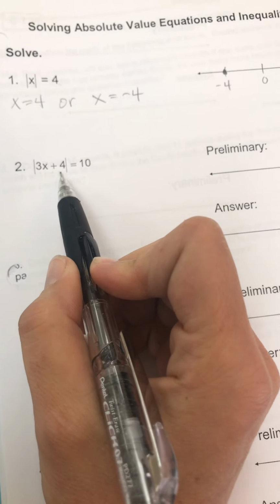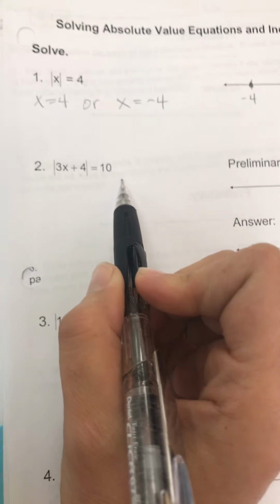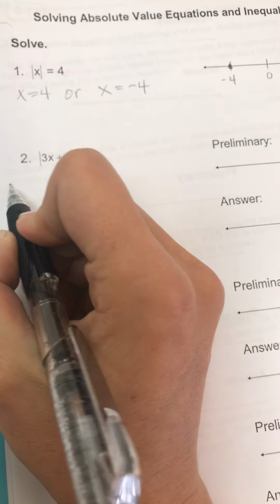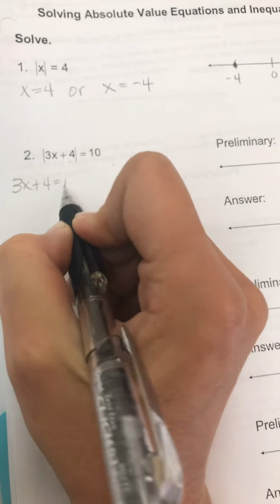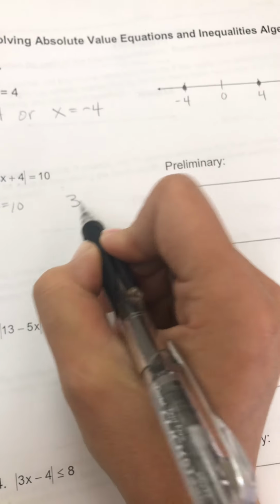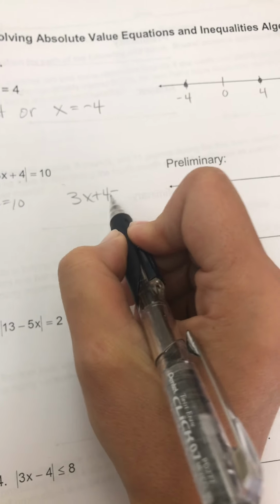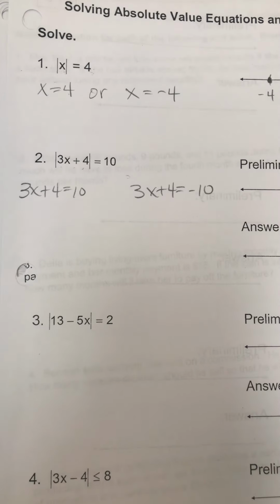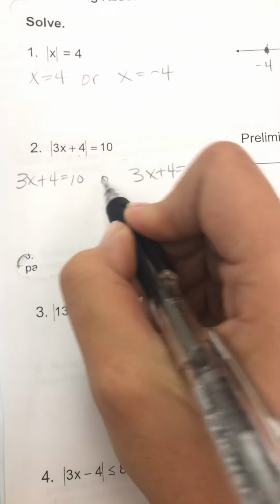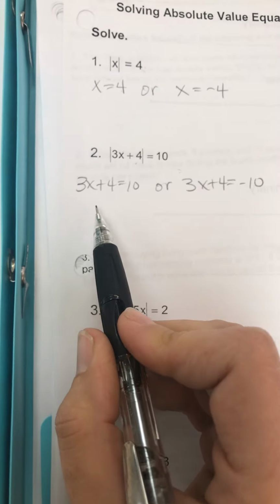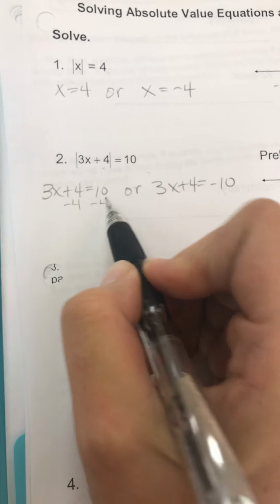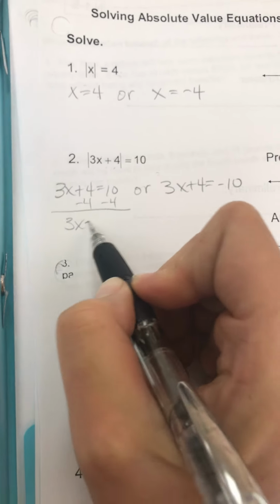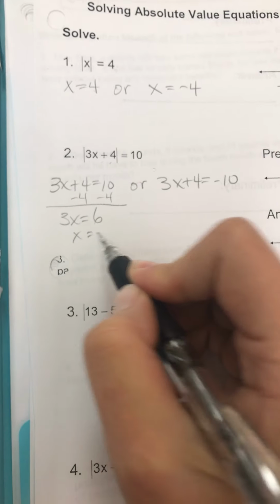The absolute value of 3x plus 4 equals 10. It's going to be the same thing as 3x plus 4 is equal to 10, and 3x plus 4 is equal to negative 10. Either or. So now we need to solve for x on this side. Minus 4, you're going to get 3x is equal to 6, and x is equal to 2.